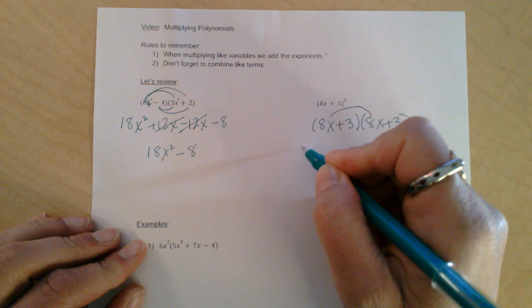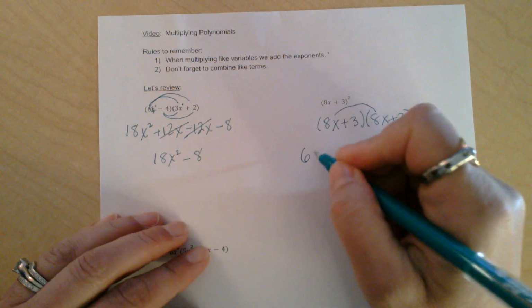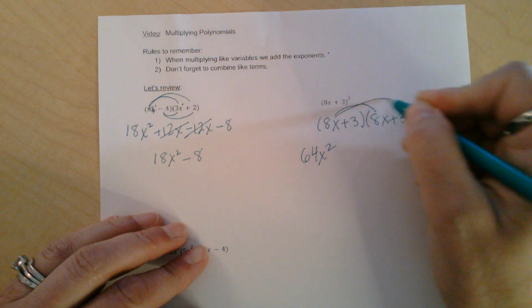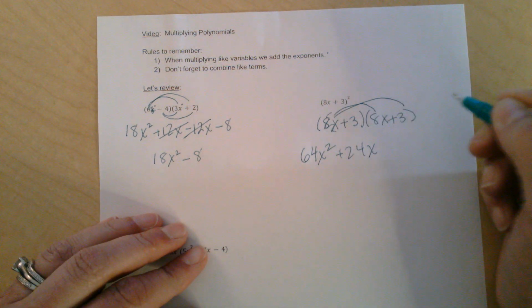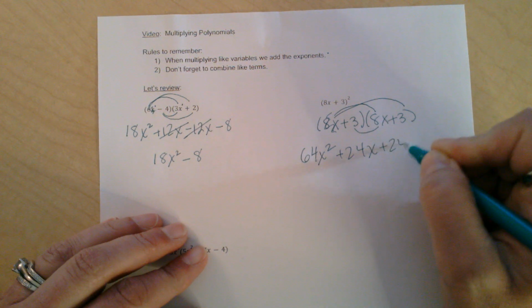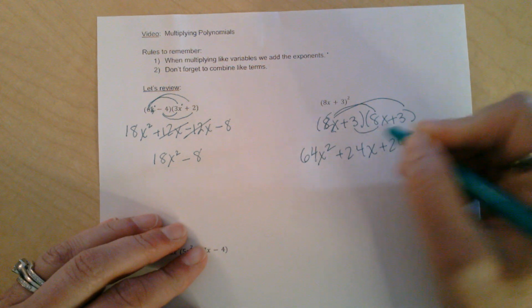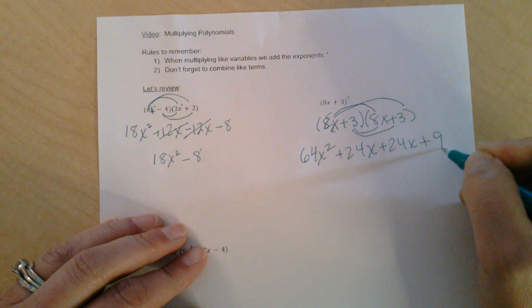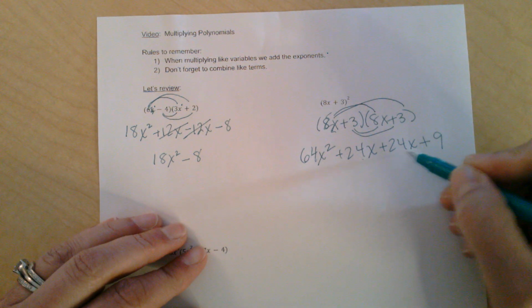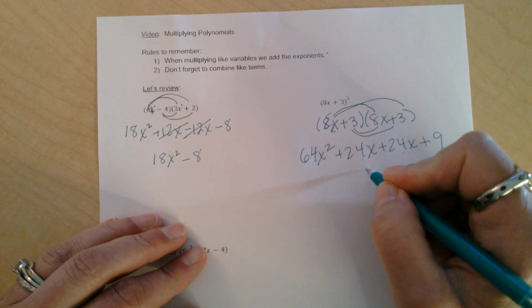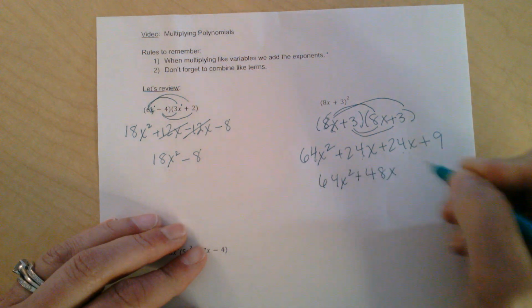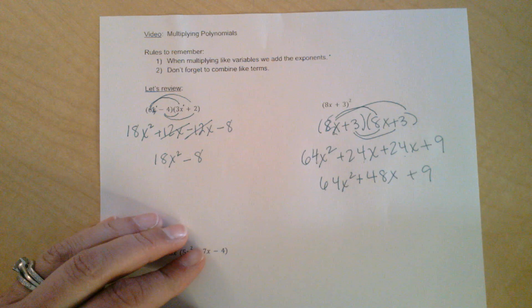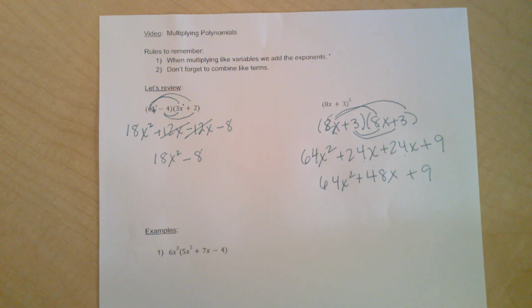Again, let's multiply. 8x times 8x is 64x squared. 8x times 3 is positive 24x. 8x is done. 3 times 8x is positive 24x, and 3 times 3 is positive 9. Let's combine like terms. These two are alike, so I'm going to combine them to get 48x, and that's positive. And I'll bring everything else down, and we are finished because there are no other like terms to combine.